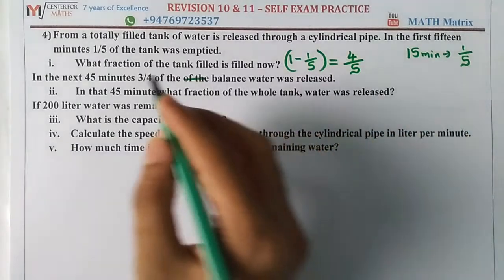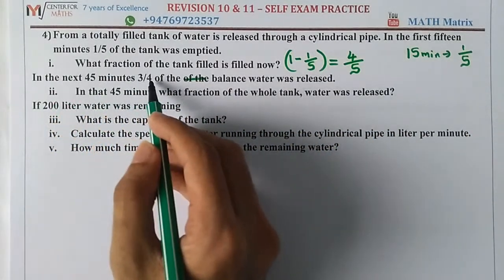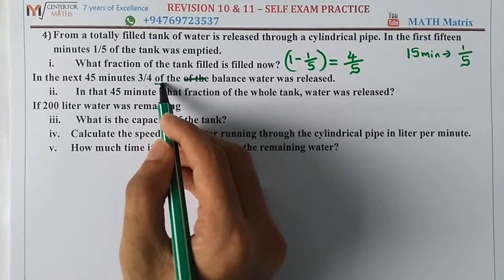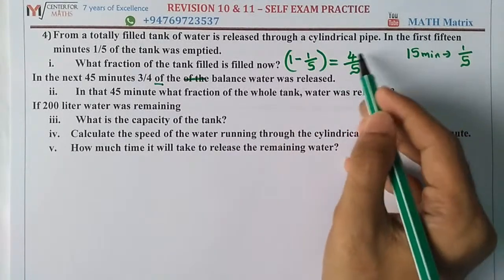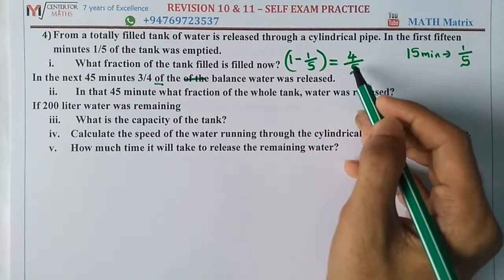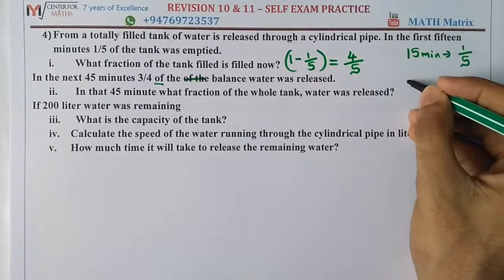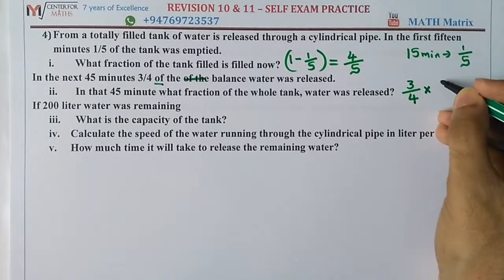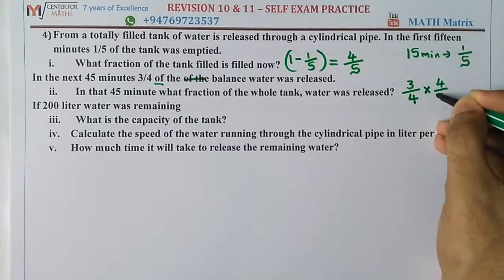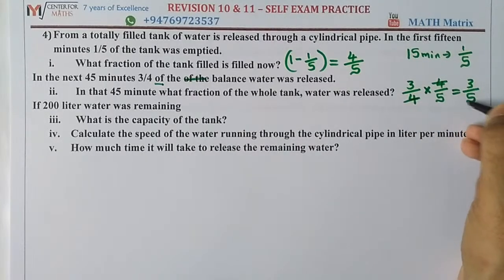So how to find that? Read this carefully. In the next 45 minutes, 3/4 of, which means multiplication, of the balance water was released. The balance is now 4/5, and they are saying 3/4 of the balance, right? So this is how we have to mark. 3/4 of means multiplication of the balance. The balance is 4/5. Now we can simplify this. 4 and 4 cancel, then 3/5.